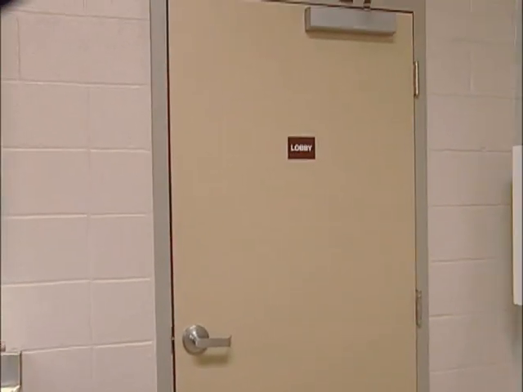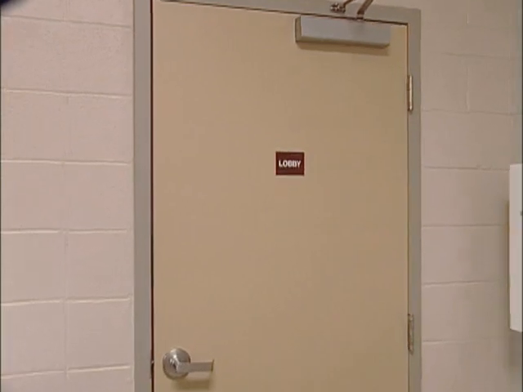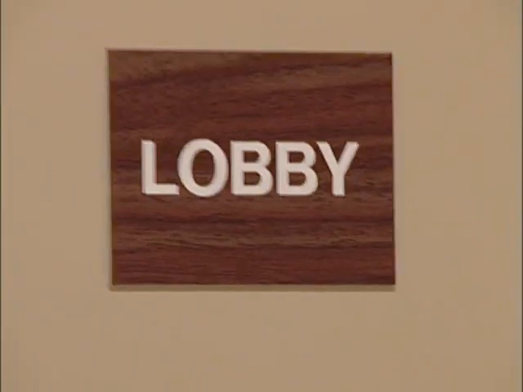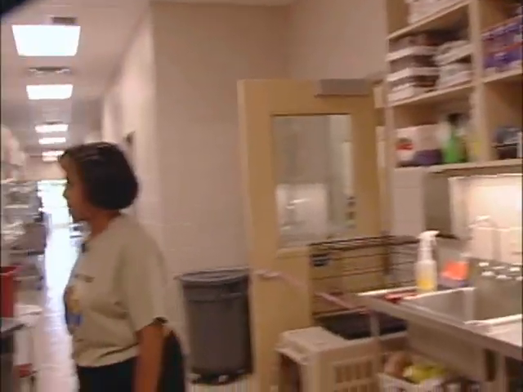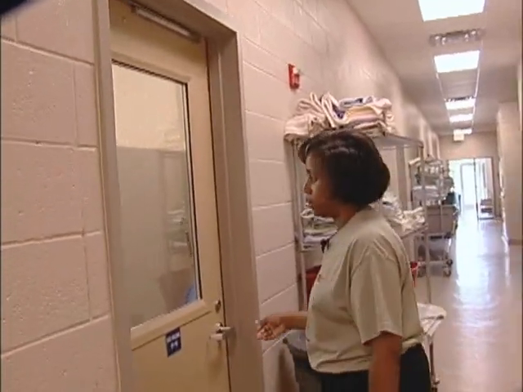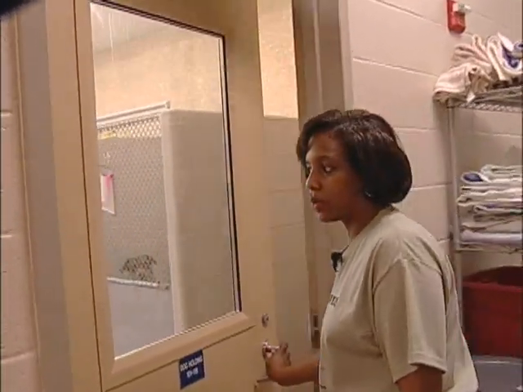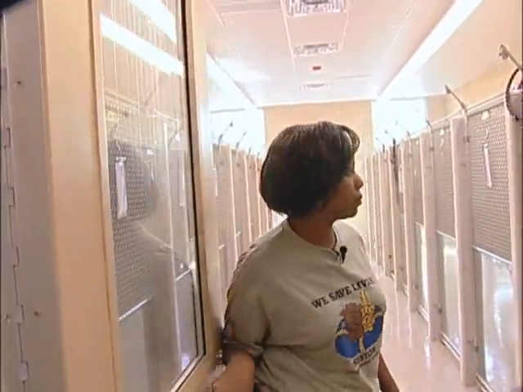We're now entering the animal holding area. If you're ever here and need to exit, you can exit through this door back to the lobby. Now we're entering dog holding. There will be 4 of these pods.